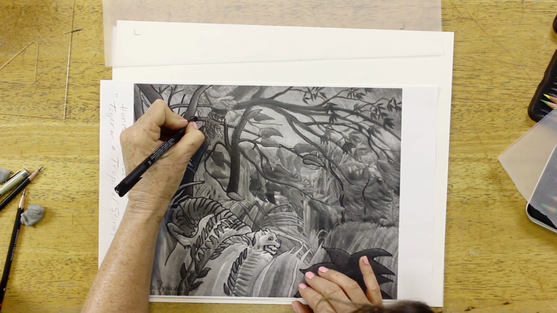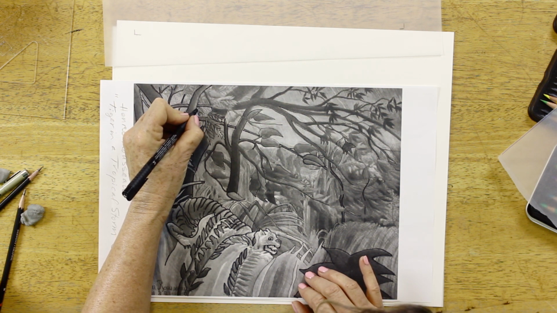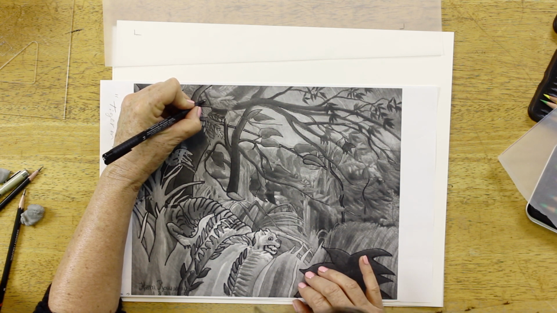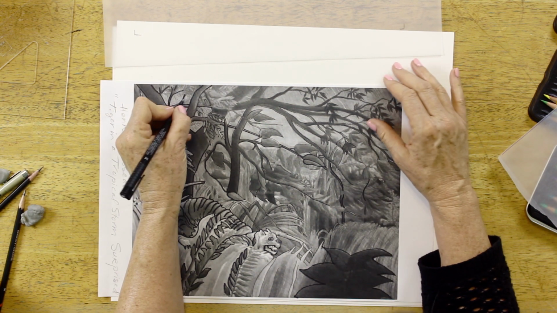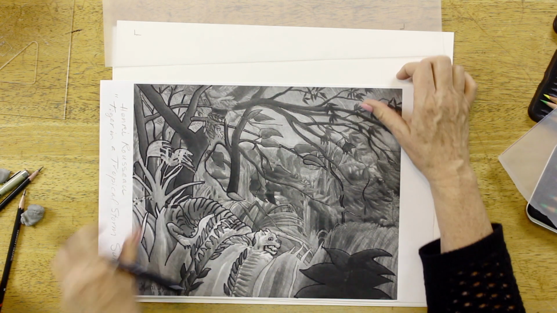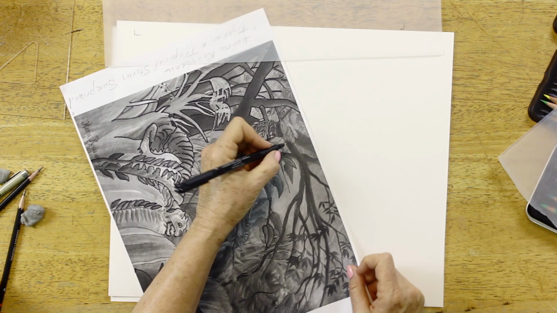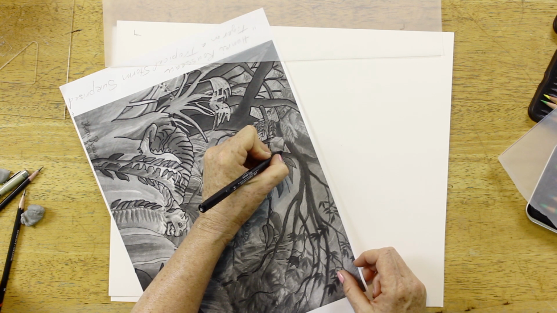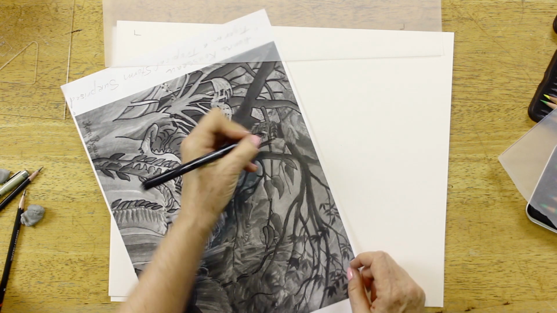And all of that just being there comes into your drawing. It comes into your experience. That's one of the reasons to be out and about, because, gosh, it's so great to have some way of connecting to what you're seeing.